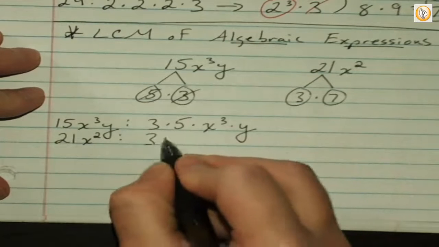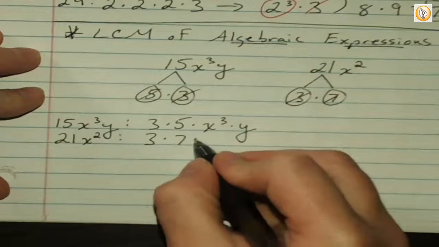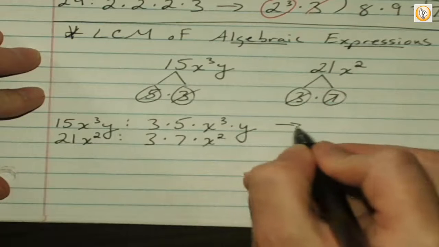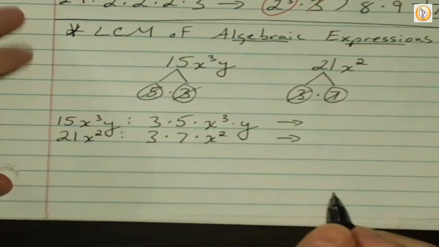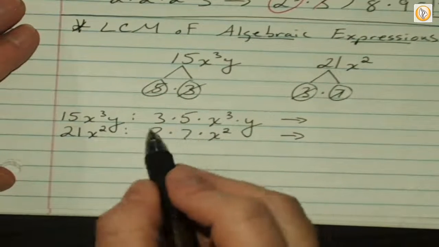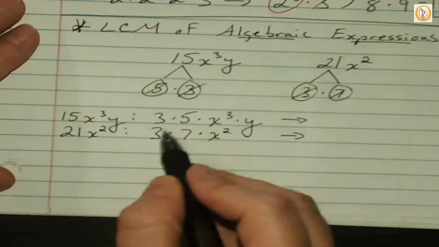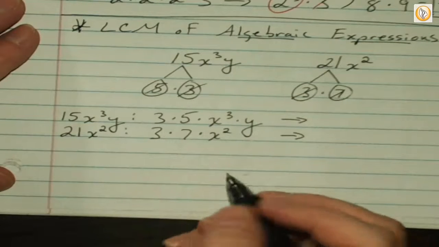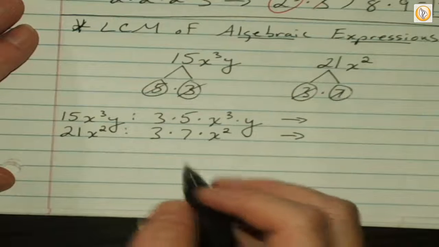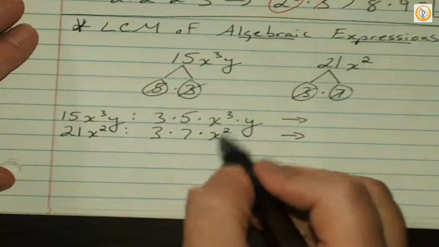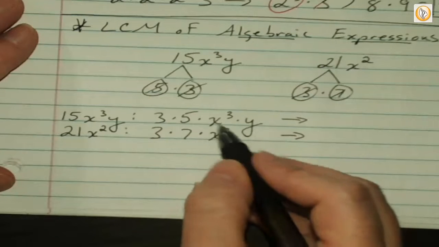And then 3 times 7 times x squared. Can I write this in exponential form, Tanner? They're already done, pretty much, right? Okay, so I don't need to rewrite anything. The letters you keep in exponential form.